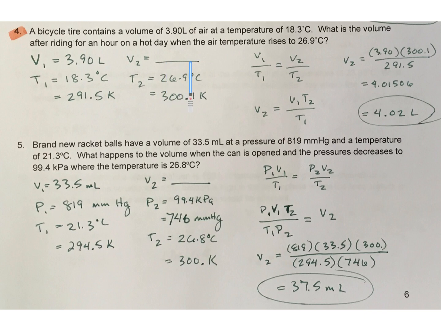So the question asks, what is the volume after the temperature goes up? So change it to Kelvin again. And if it gives you volume and temperature, and those are the things that change, this is Charles' law, V1 over T1 is equal to V2 over T2.